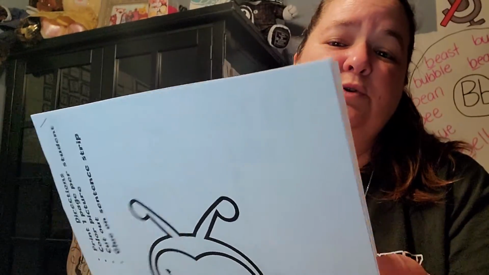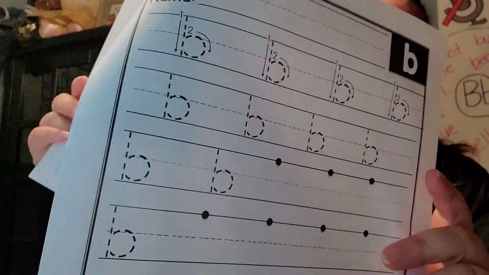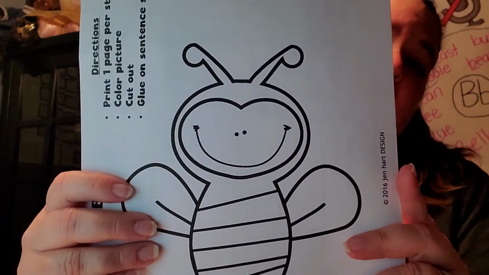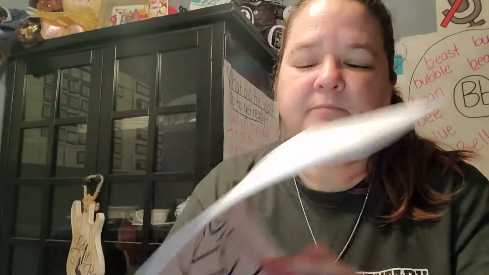After you do your little b's, you can color the B on the front and cut it out. You can glue it on a sentence strip if you have one at home, or like a jumbo popsicle stick, or you could get a piece of paper and have your adult fold it in 3 or 4 times to make it a little bit thicker, and you can glue it on there. Make it kind of like a puppet.